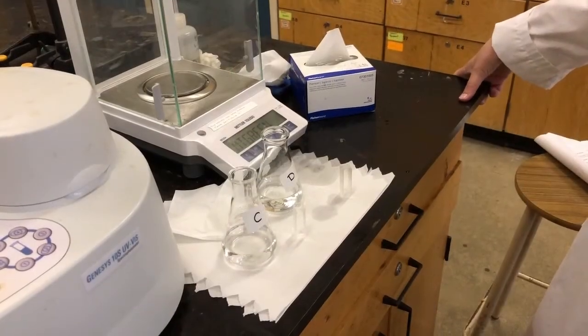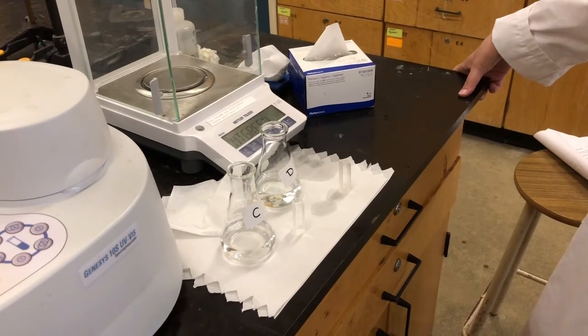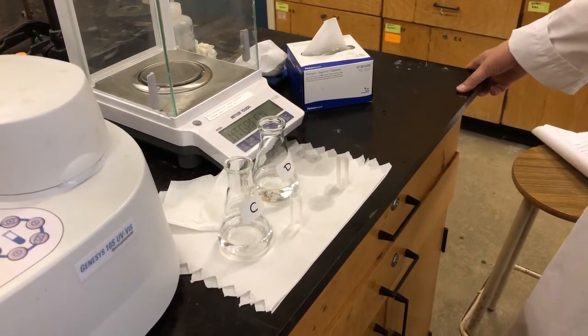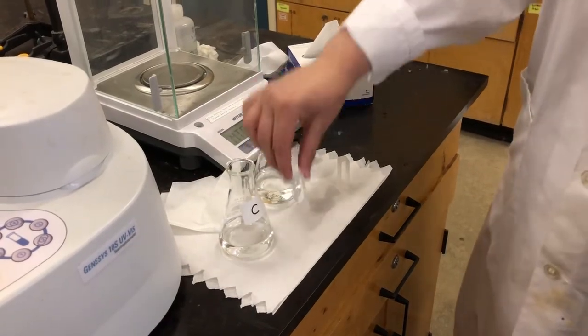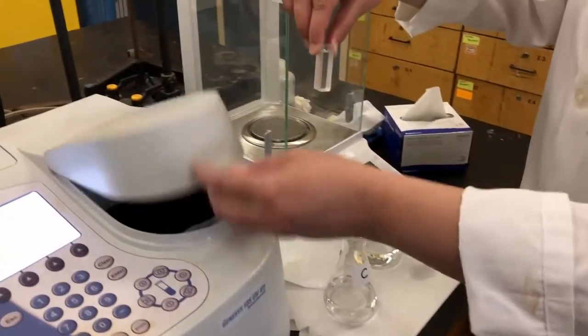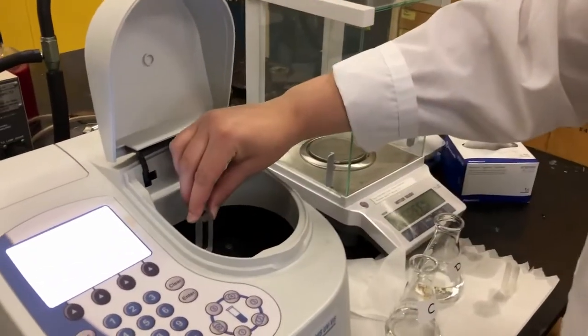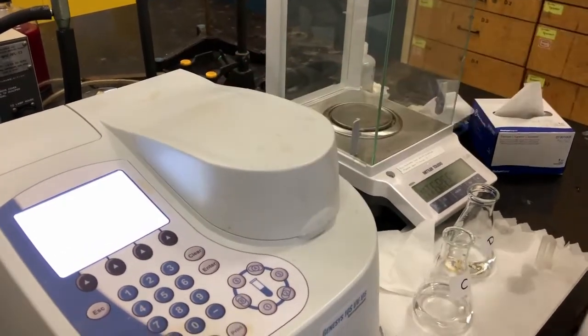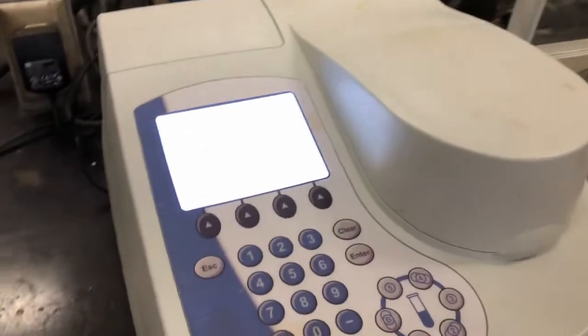Okay, so now that we have our standards all measured, we can start with the samples. So we have two samples for nitrate, C and D. So I'm going to start with sample C. I already have it measured out into the cuvette. And again, we're going to do the same thing here where we measure at 275 and at 220 nanometers.